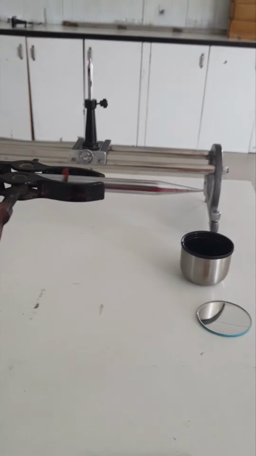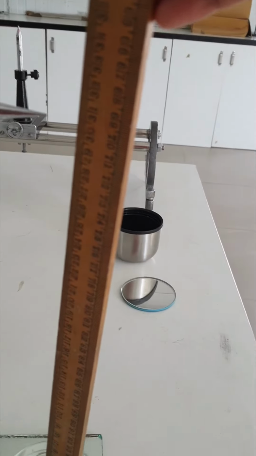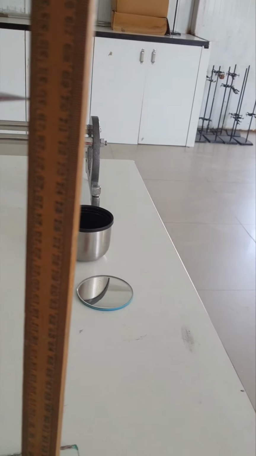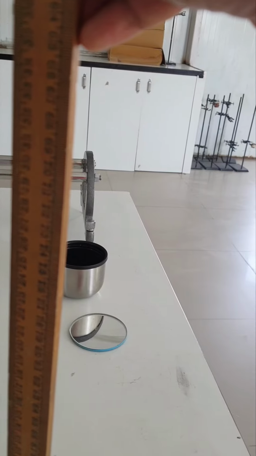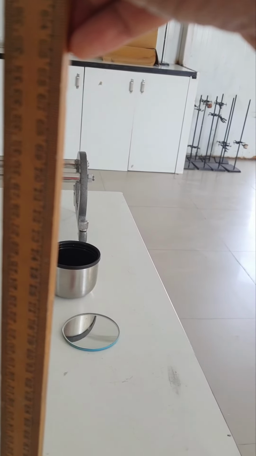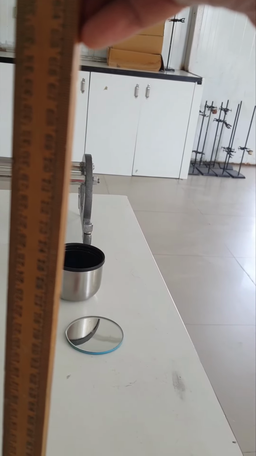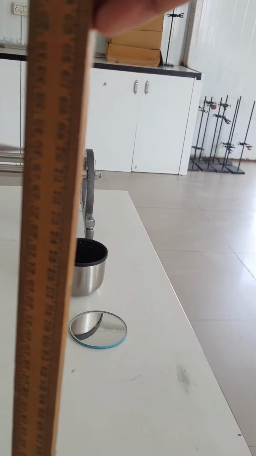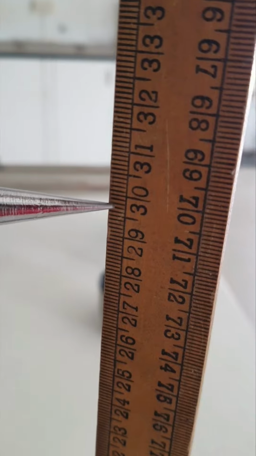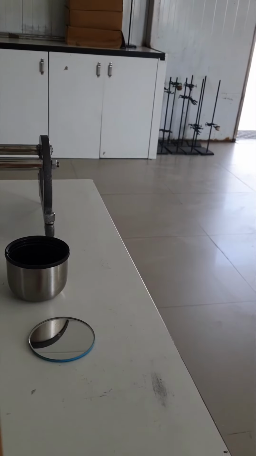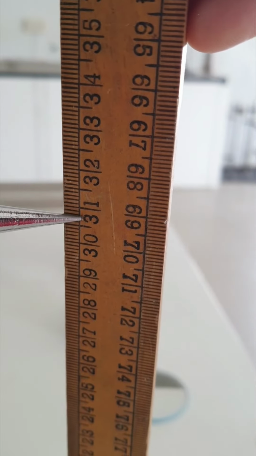Now I will note down the length. I am taking the length of this object pin from the lens surface and from the plane mirror. From the lens surface it is 29.8, and from the plane mirror it is 30.8.